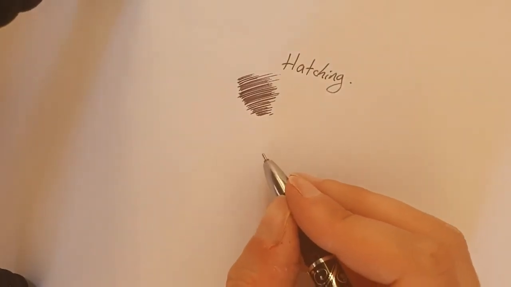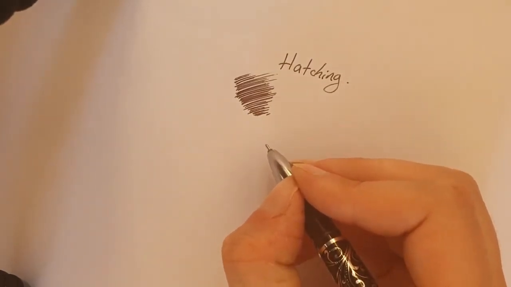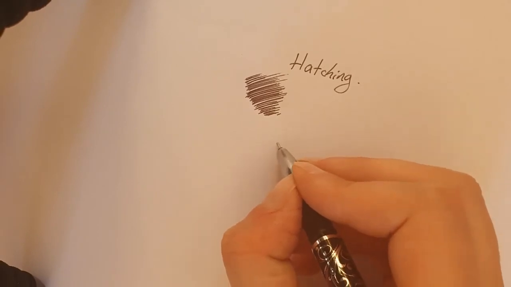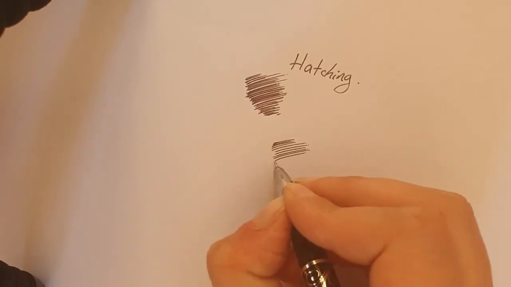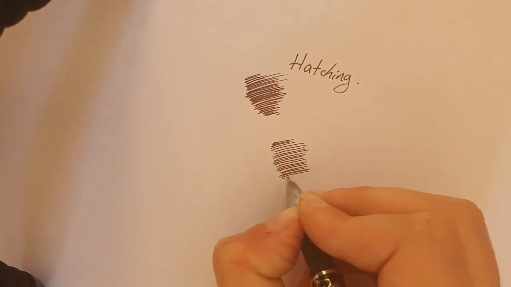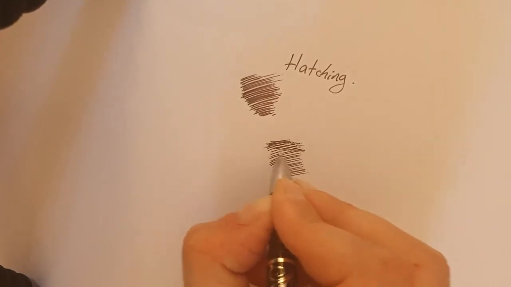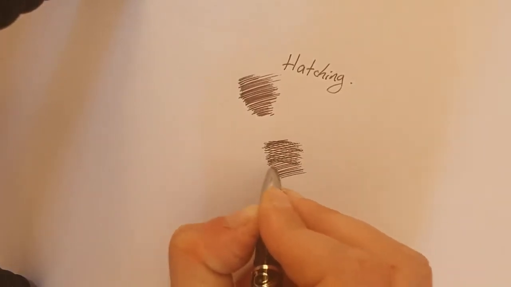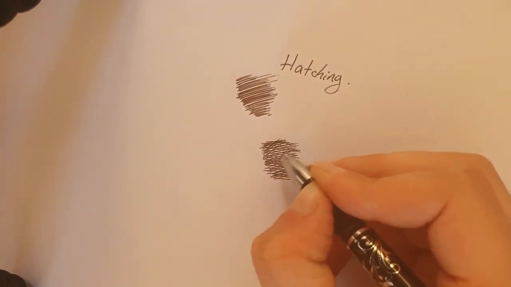And the next one up from that, which is my personal favourite, it tends to be one that I naturally go to when I'm doing shading, is cross hatching. So it starts off exactly the same way, with lines parallel to each other, closely packed together, and then you will go across the lines, hence the name cross hatching. So that's one way you can build up tone.